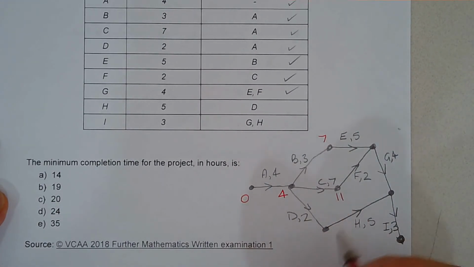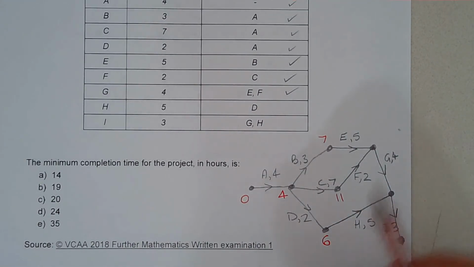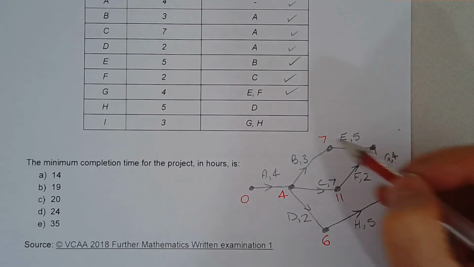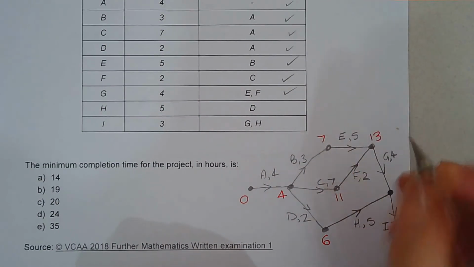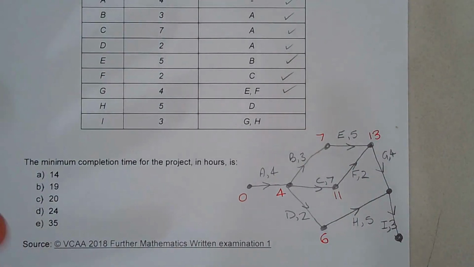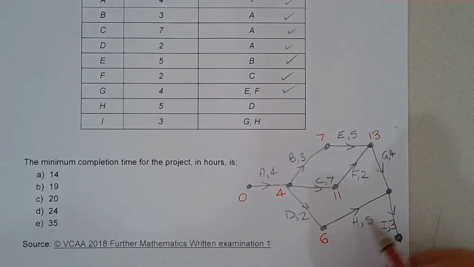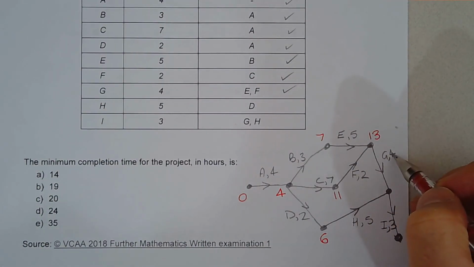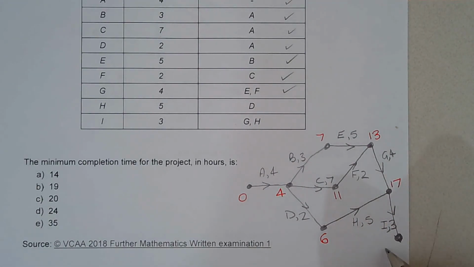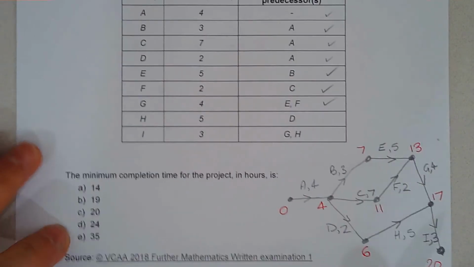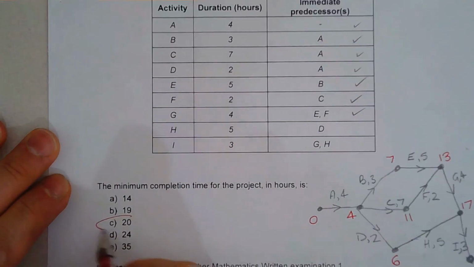4 plus 2 is 6. Now 11 plus 2 is 13. 7 plus 5 is 12. So we're going to write 13 here. It's always the larger of the times when we're considering multiple ways to get to a vertex. Now 6 plus 5 is 11, 13 plus 4 is 17, so that's the higher of the two. 17 plus 3 is 20. So answer C, 20.